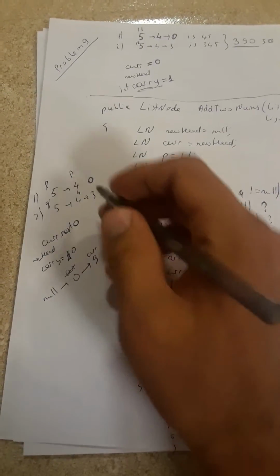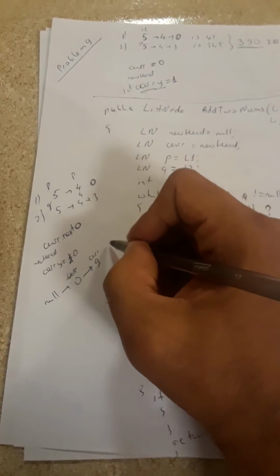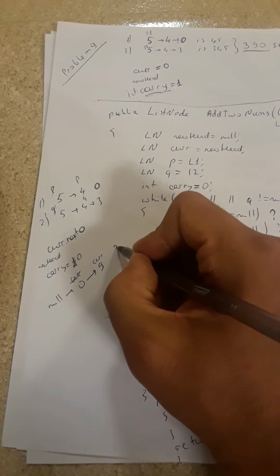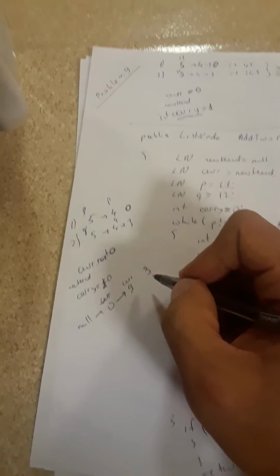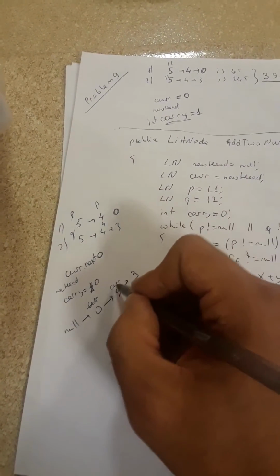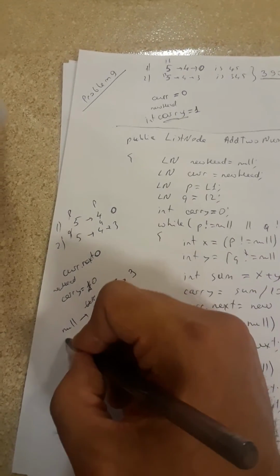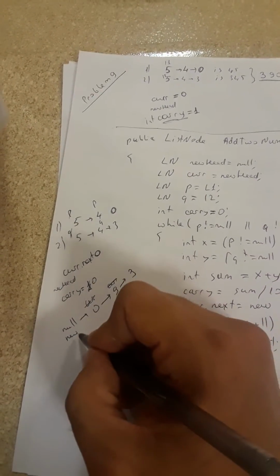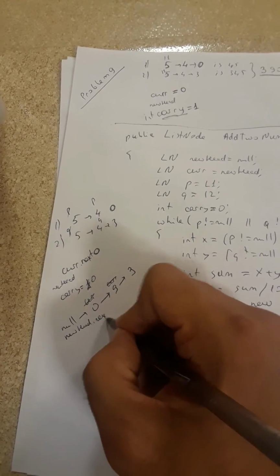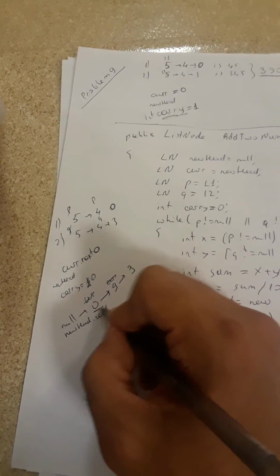So I declare a new node with the value 3 in it, and point my current to this 3. At the end, since my new head was at null, I return my new head next, which will be 0.